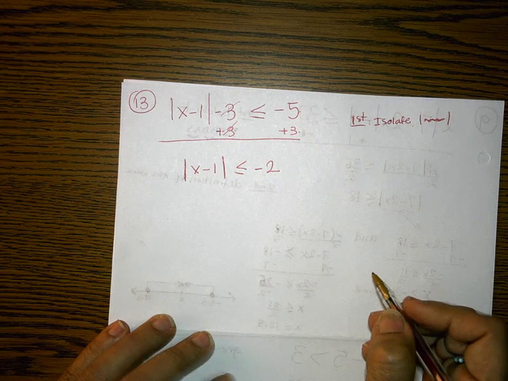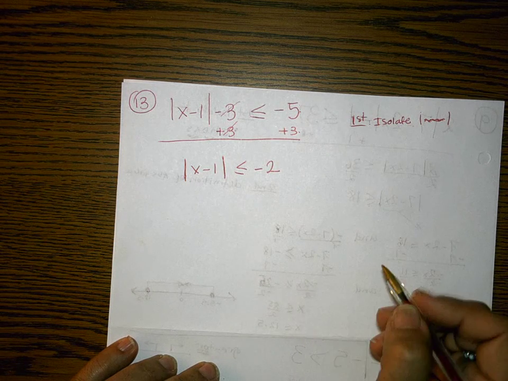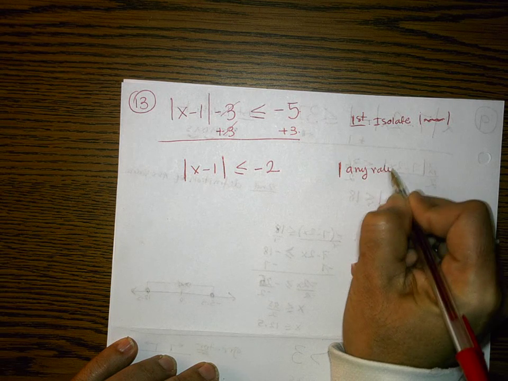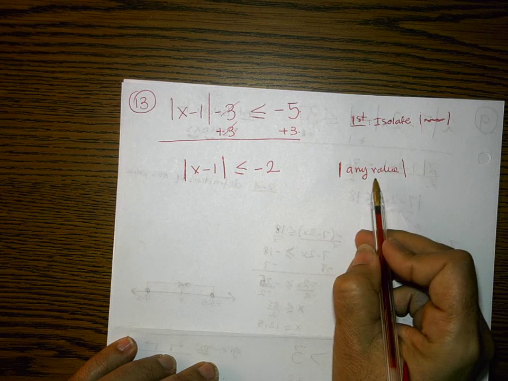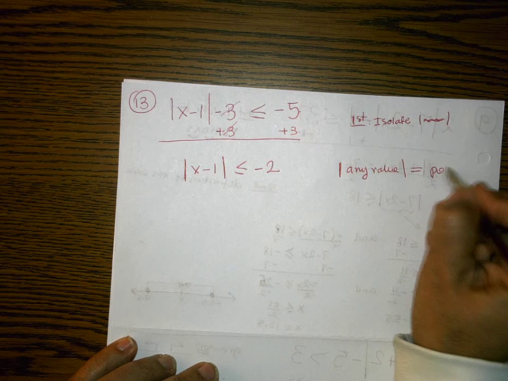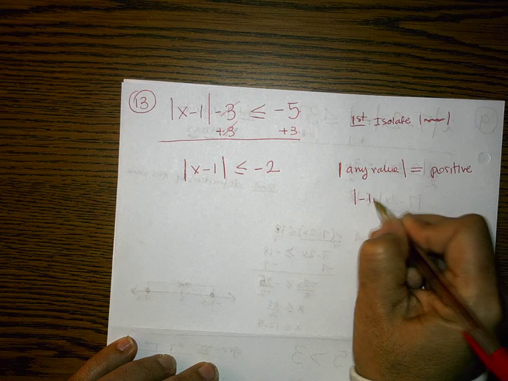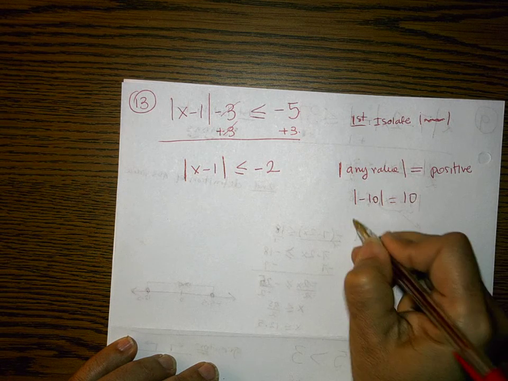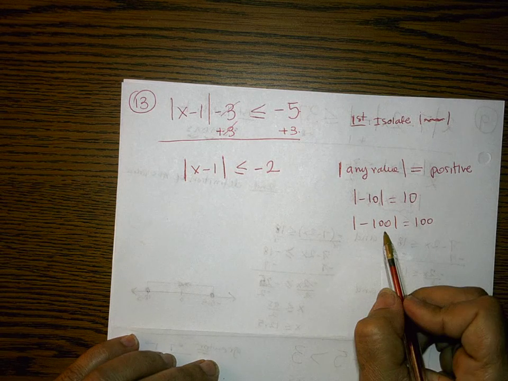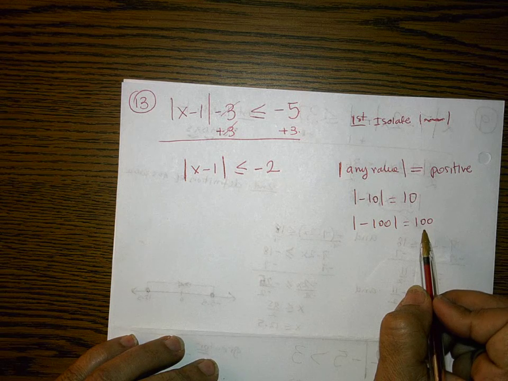I am ready to use the definition, but one thing, a little side note, is the absolute value of any value, doesn't matter what it is, is always a positive answer. The absolute value of -10 is a positive 10. The absolute value of -100 is 100. So the absolute value of any value will never, ever, ever be negative or less than a negative.